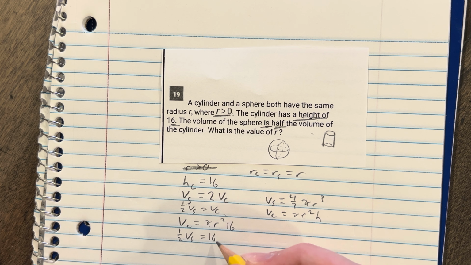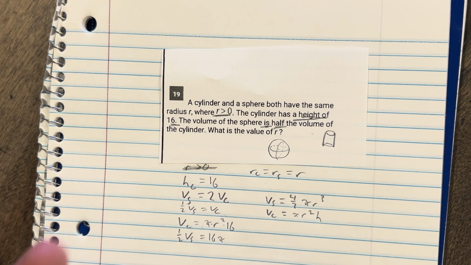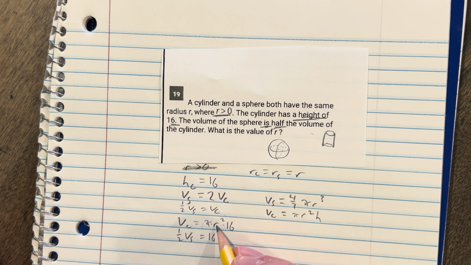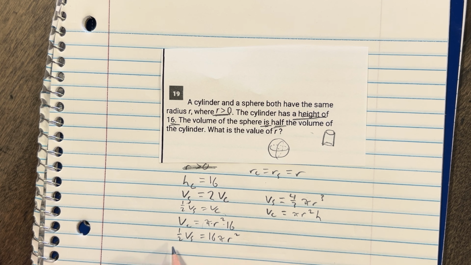I'm just moving the 16 to the front, times pi, because these are all multiplied together, right? So we have our commutative property of multiplication. We can multiply things in any order. 2 times 3 equals 3 times 2. So pi times r squared times 16 equals 16 times pi times r squared. All right? And now we just have two variables left.